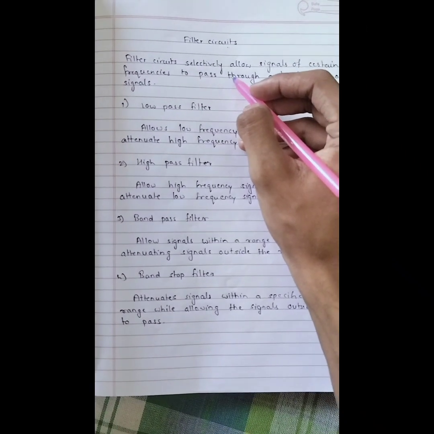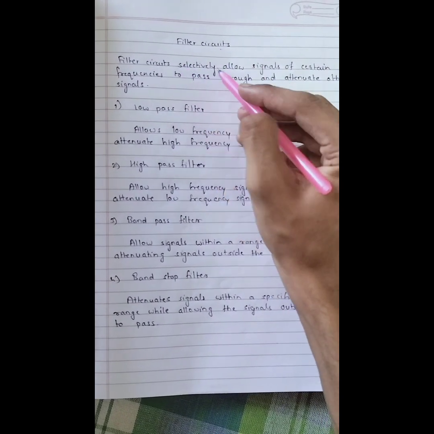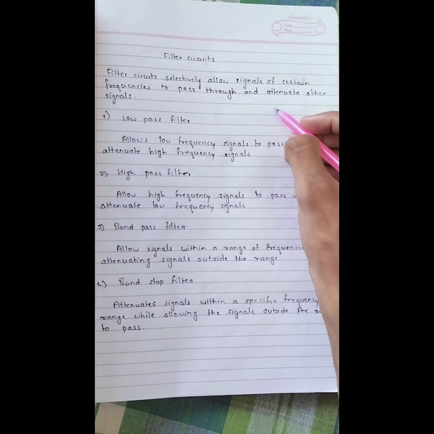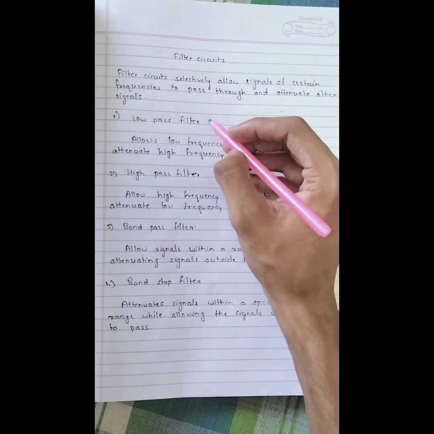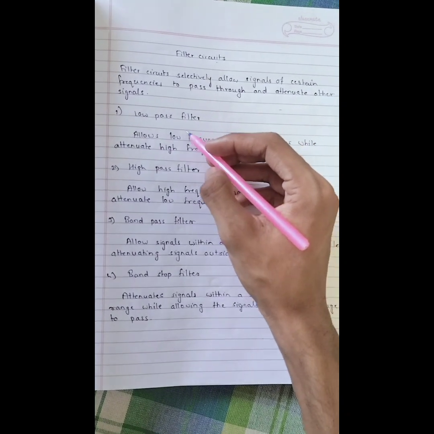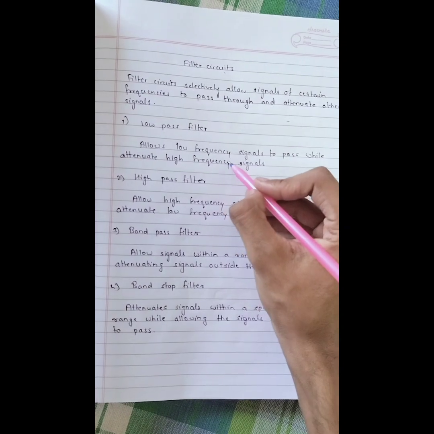Another topic which we are going to see is the filter circuits. Filter circuits selectively allow the signals of certain frequencies to pass through and attenuate or block the other signals. Let's see the types of filters. First is low pass filter. Low pass filter allows low frequency signals to pass while attenuates the high frequency signals.